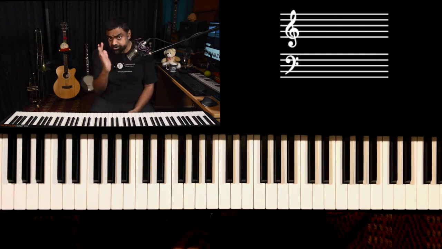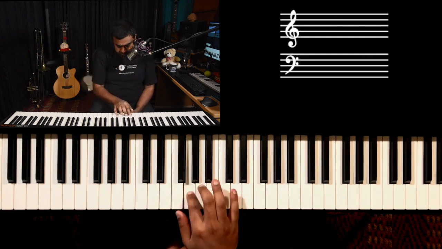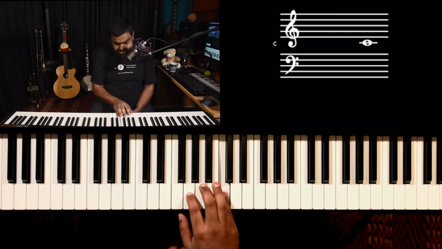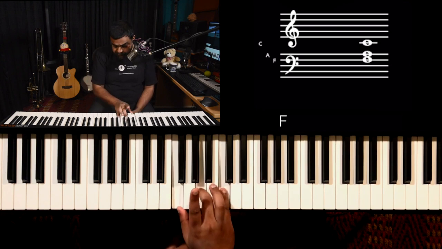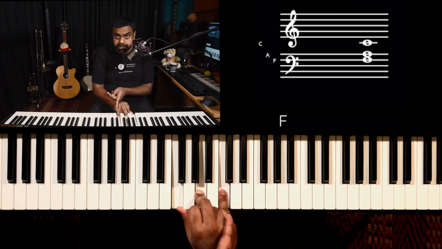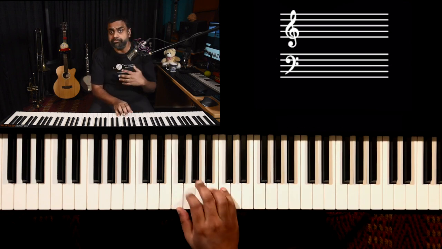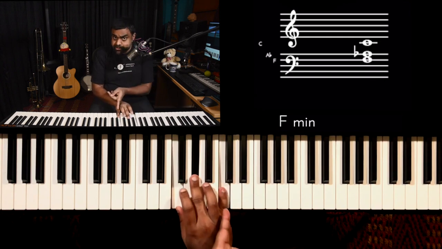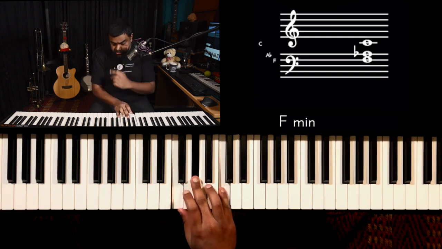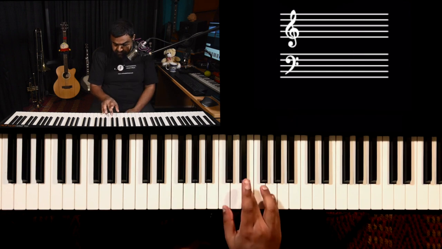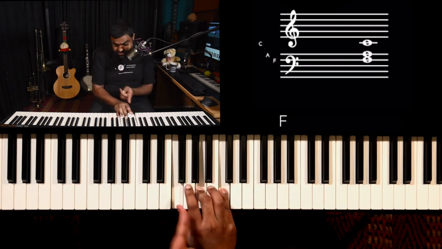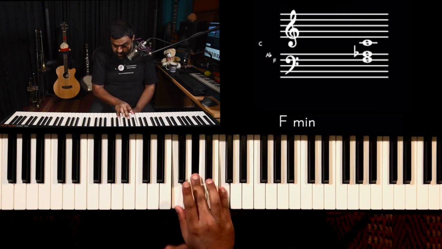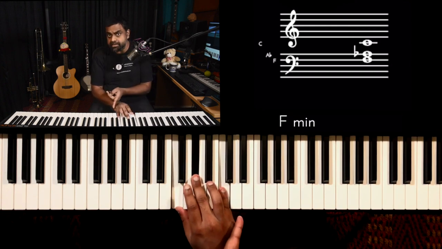If you take 5 diatonic steps from F, you get to that C. So you could build yourself an F major chord which has C at the top end, or you could build yourself an F minor chord which will still have the C at the top end. So far we have C major, C minor, F major which has that C as the fifth, F minor which again has that C at the fifth.